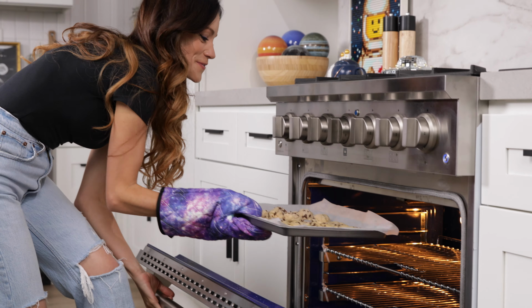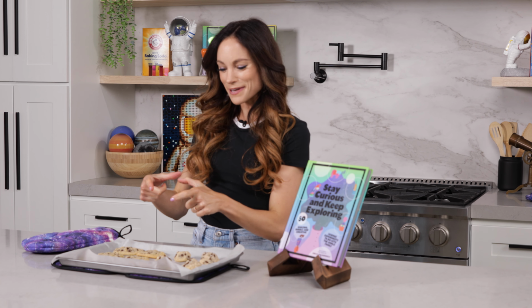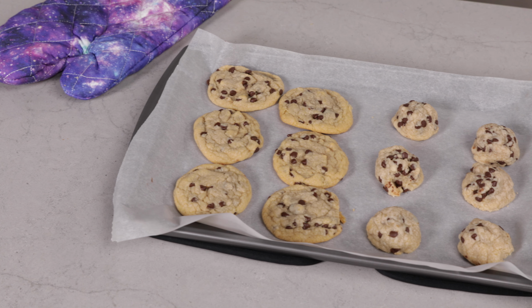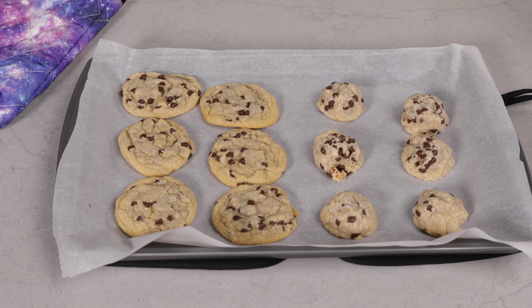Our cookies are ready. Okay, what do we have here? Remember, these were the cookies without baking soda, and these cookies that probably look more like the cookies you're used to seeing are the ones with baking soda. So why did the ones with baking soda spread out while the ones without kind of just look like a clumped ball, the same shape that we basically made them in, right?